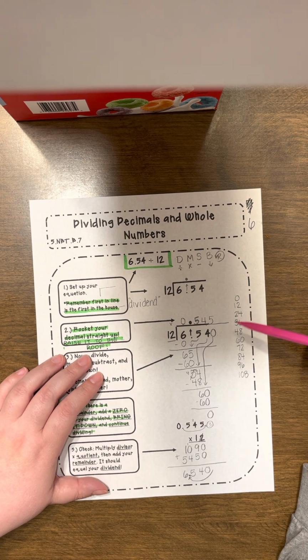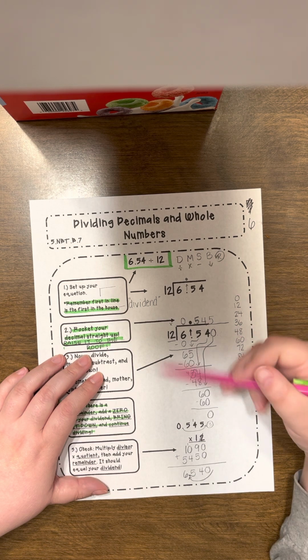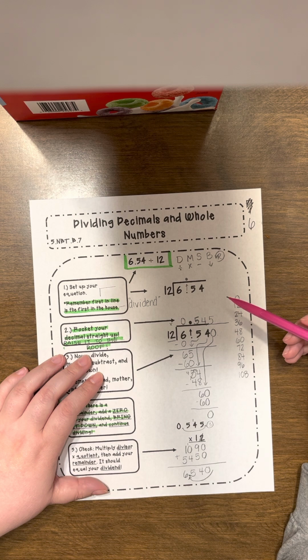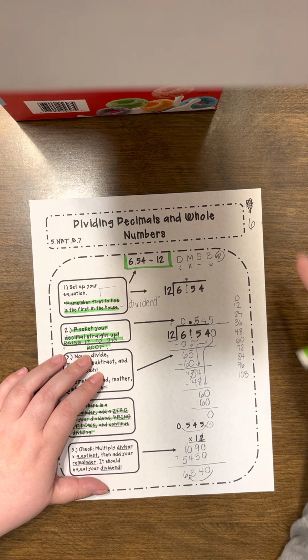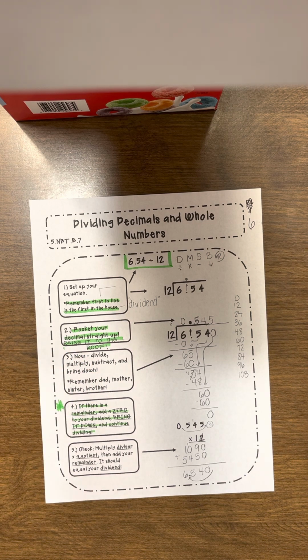What I'd like for you to do now is pause this video, put your note page away, and take out your math journal. When you are ready to join me for my teacher-led lesson, go ahead and press play. So pause the video now, put your notes away, get your math journal out to a clean page.